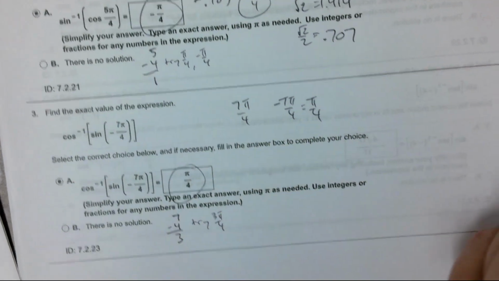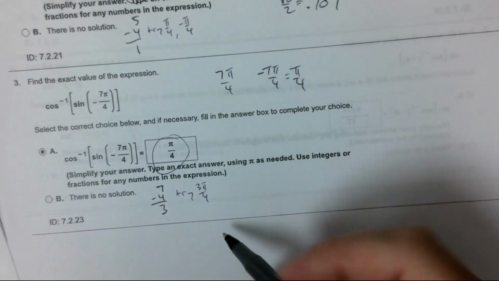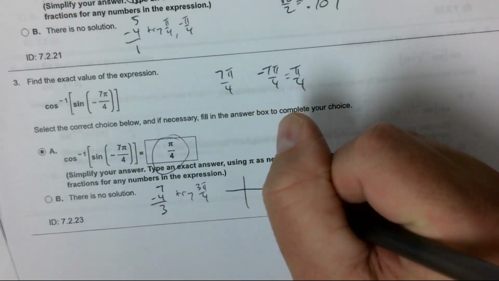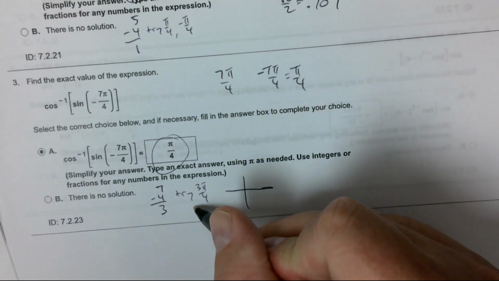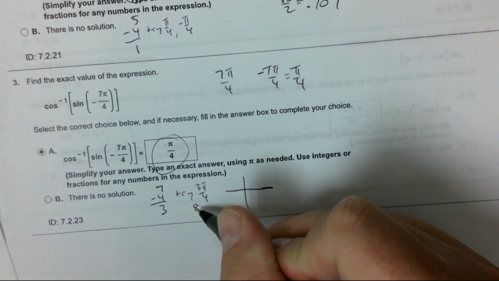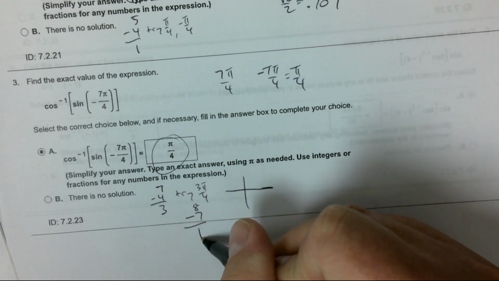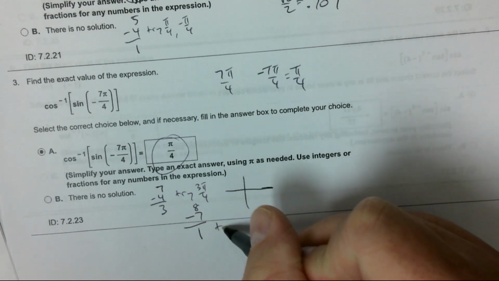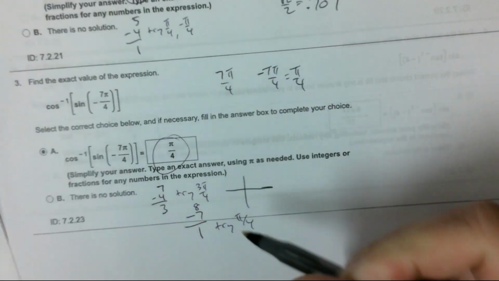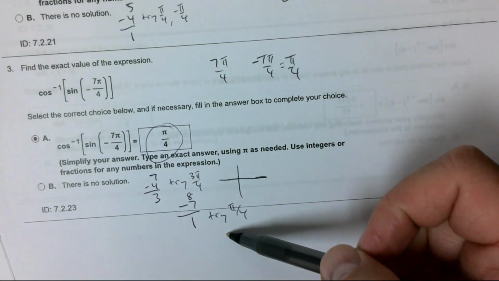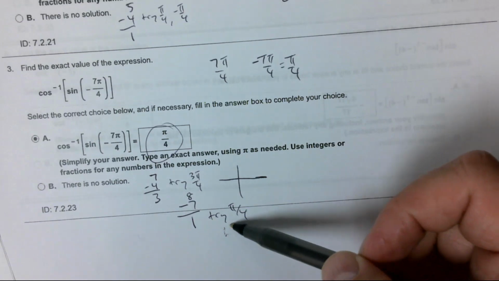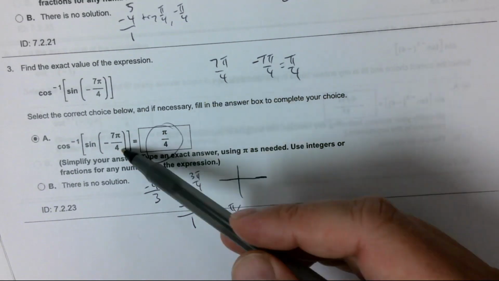But that was not the answer. You also want to think, from over here, it could have been 8 minus 7 is 1, so try pi fourths. I really don't like just guessing and checking because that sounds fake. I'd rather get it the right way.